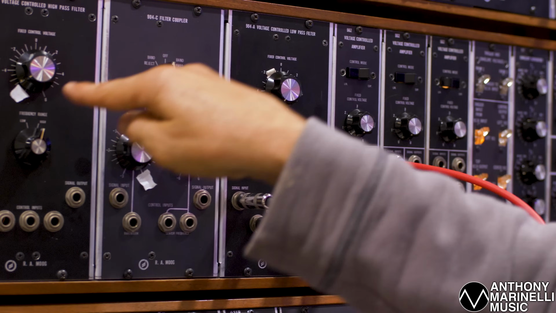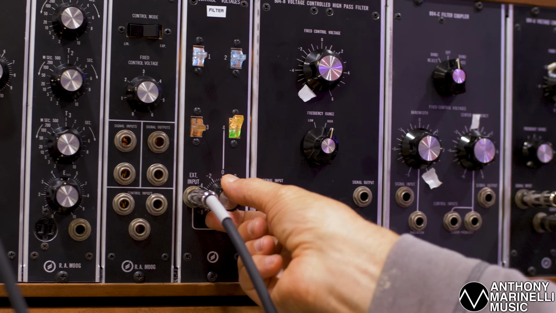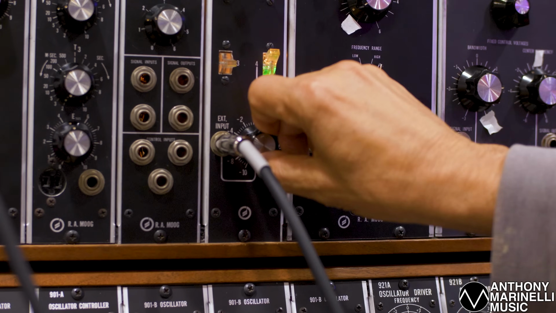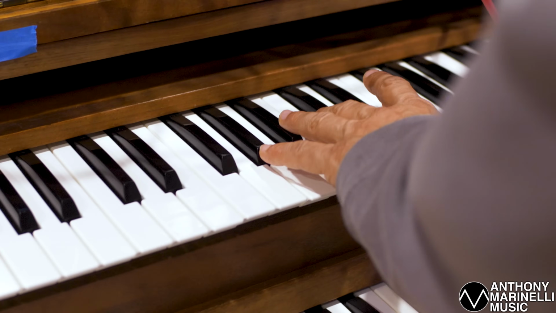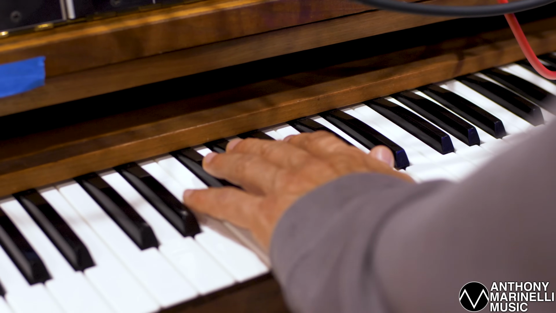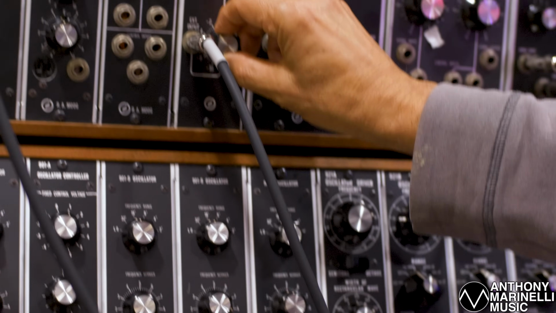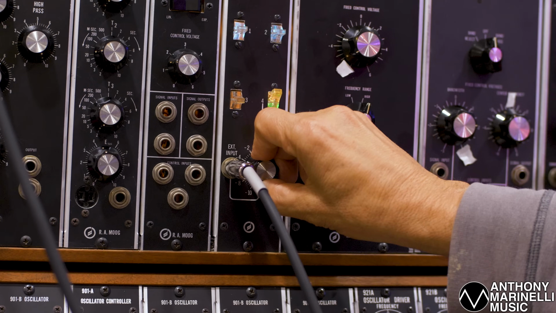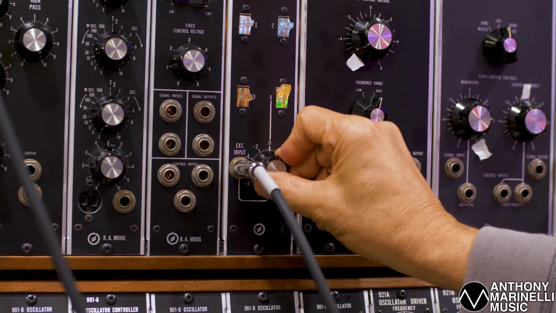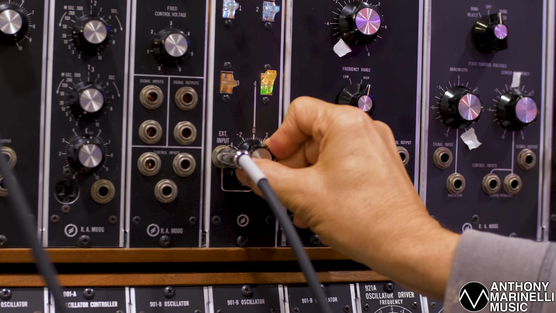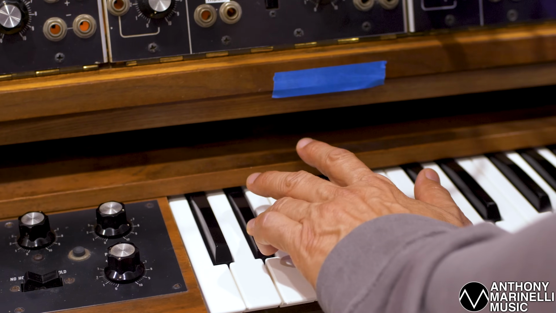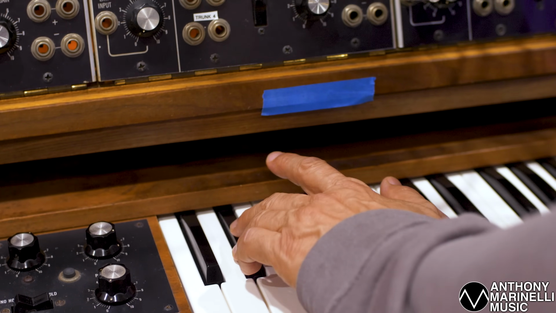Let's go back to the attenuator, and you can see I can set the control voltage. If I don't have any, and I go up high on the keyboard, it's not very bright. But if I come on up and take a look at this attenuator as I go up the keyboard, see how it's making it brighter? But when I go down low on the keyboard, it's not really changing too much.